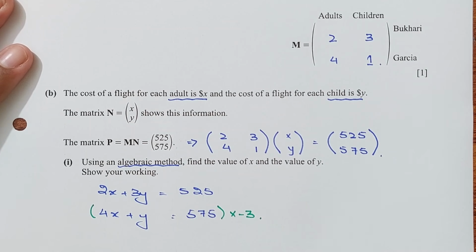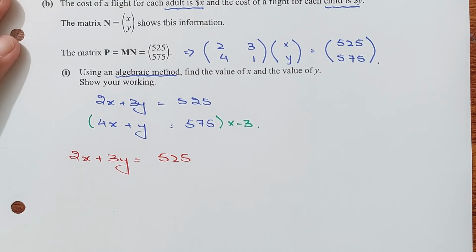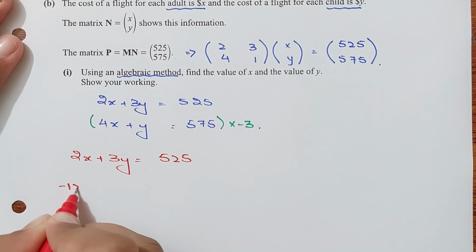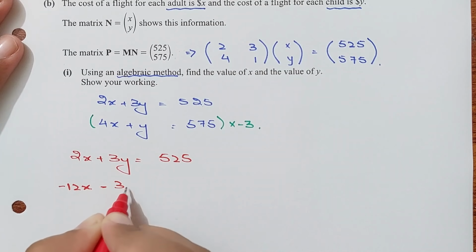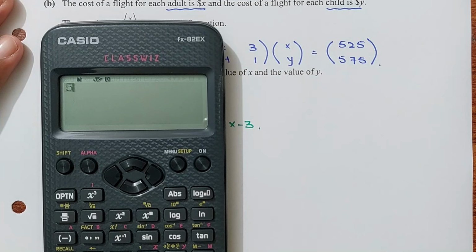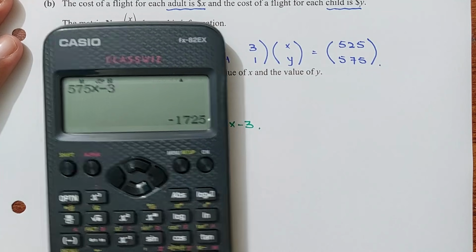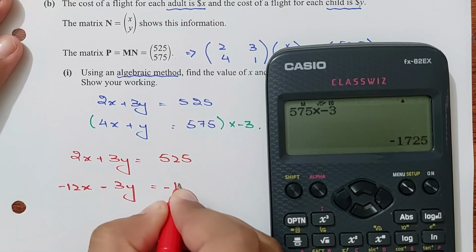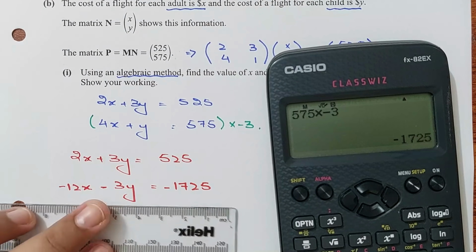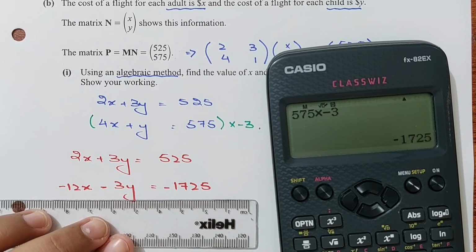So the first equation stays the same, 2x plus 3y equals to 525. And the second equation, multiplying by minus 3, is 3 times 4 is negative 12x, negative 3y equals to 575 times minus 3, negative 1725. Okay, now let me add the two equations to get rid of the y and solve for x.